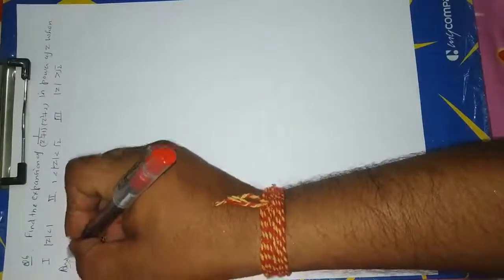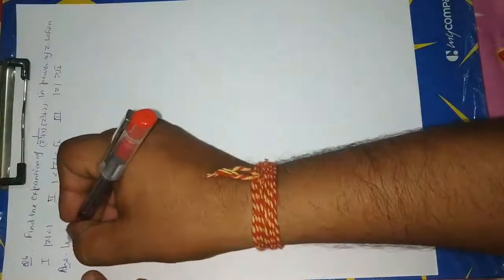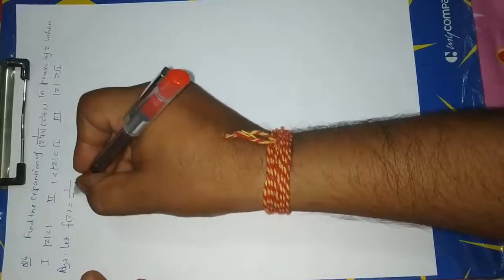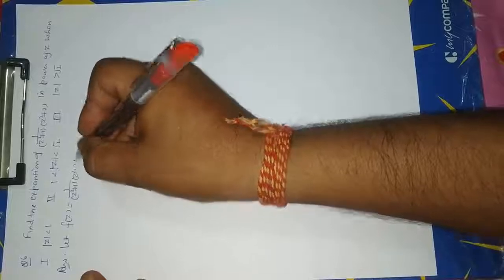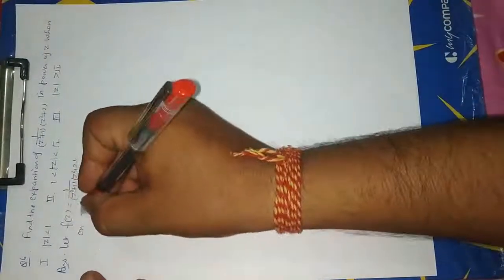Okay, now solution. Let f(z) is equal to 1 upon z square plus 1 into z square plus 2, on partial fraction.